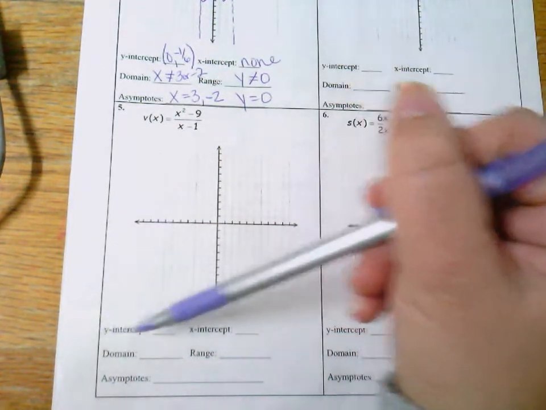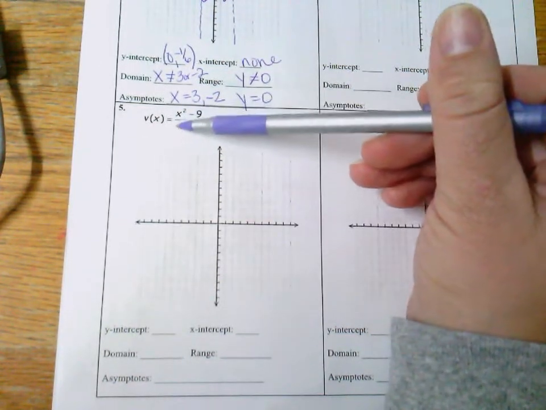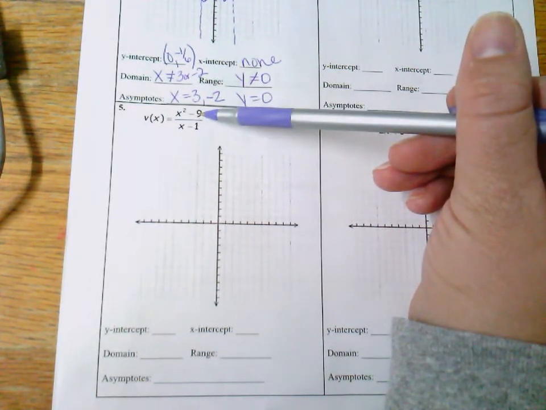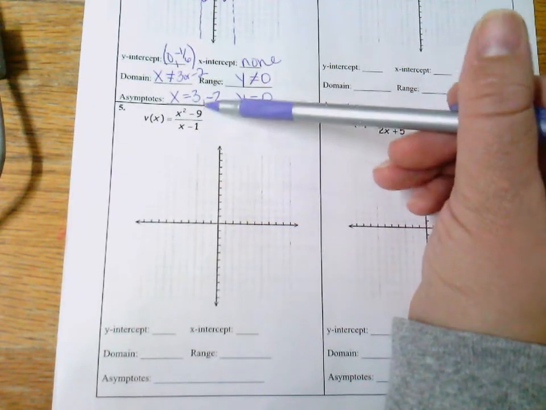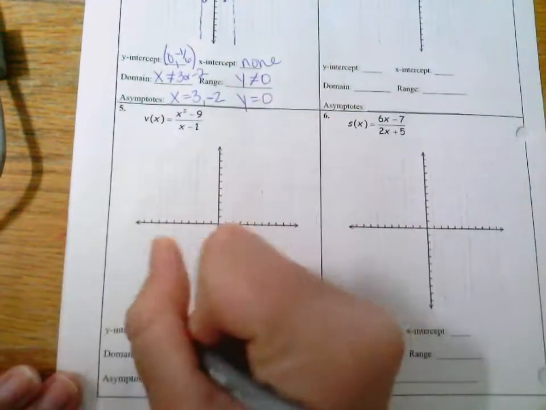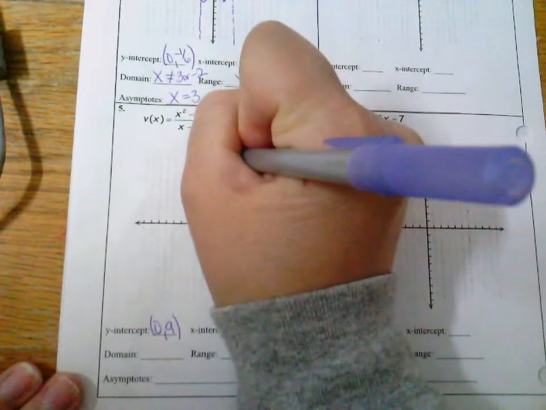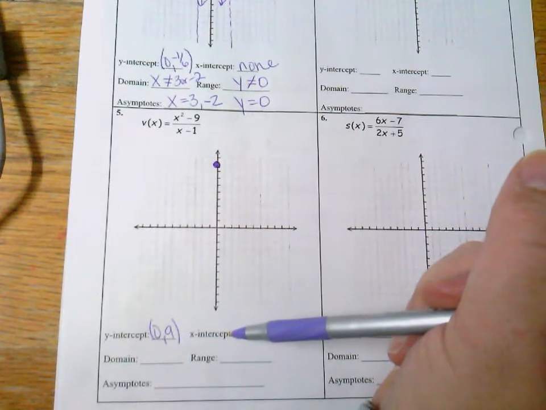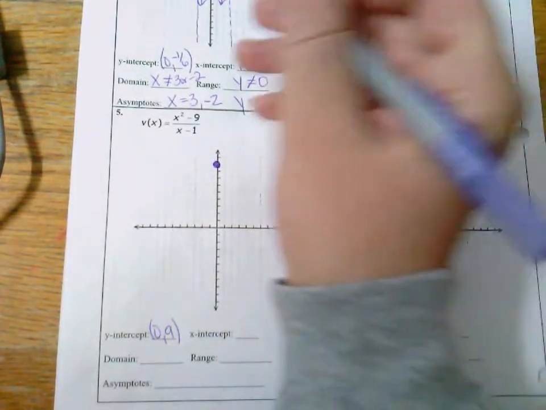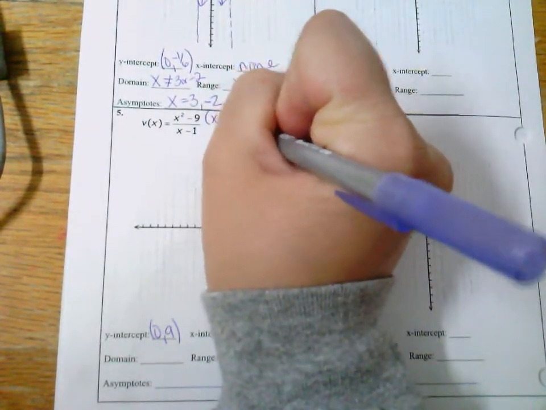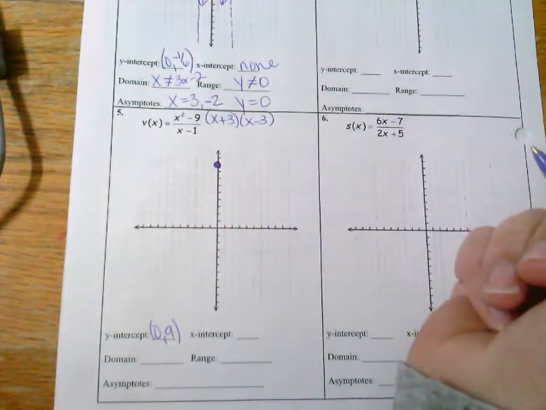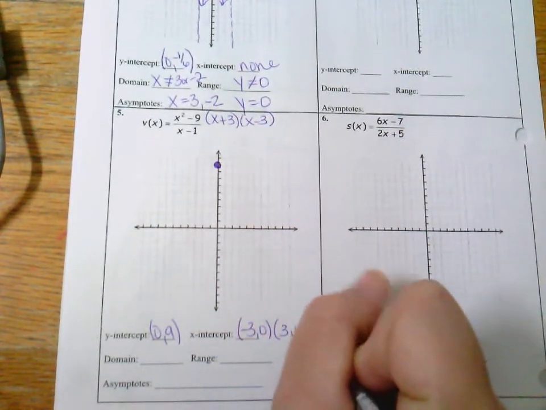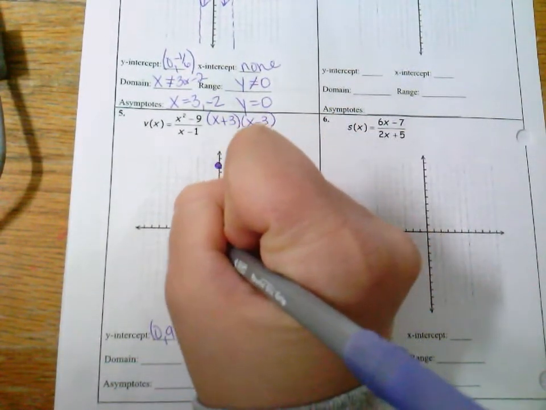So the y-intercept, when I plug in 0, I get positive 9 because -9 divided by -1 is positive 9. So (0, 9) is way up here. My x-intercepts, I have to factor the numerator. So x plus 3, x minus 3. So I actually have x-intercepts at -3 and +3, 0.